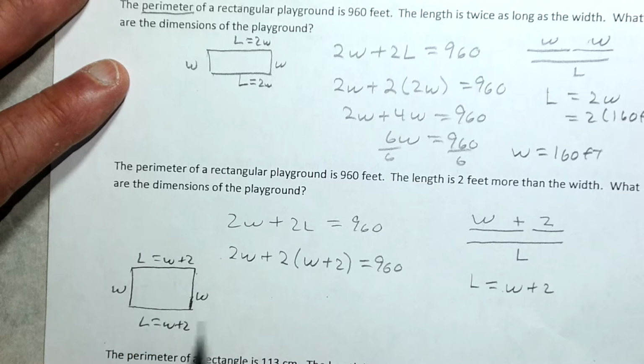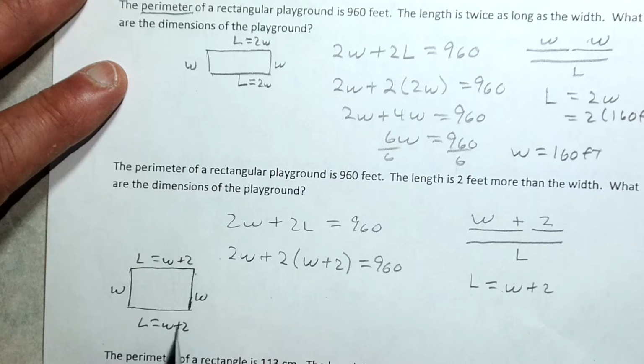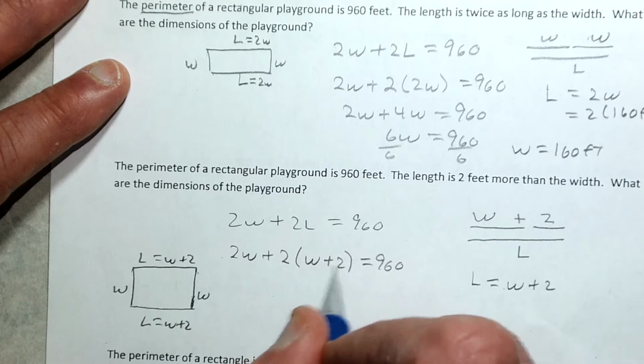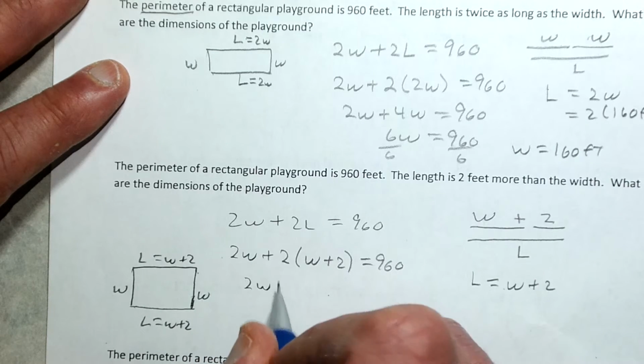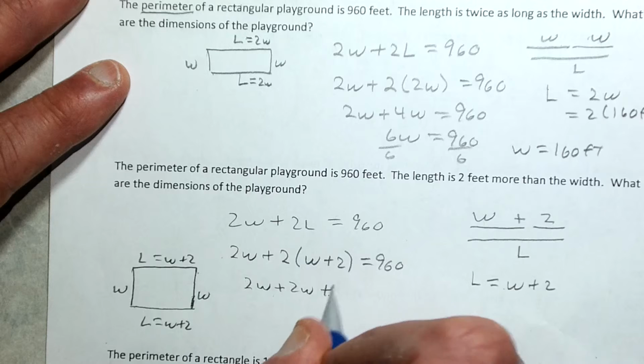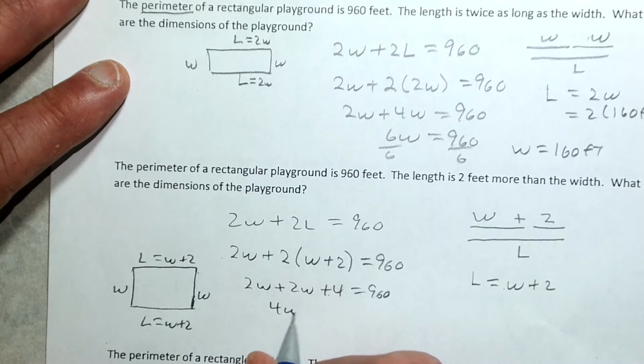So let's see if this math turns out to give me the same perimeter in terms of W that I think I would get if I started adding things up around this rectangle. This would be distribution, because that's what we always do when we have a number outside of parentheses. So this would be 2W plus 4. And then I would get 4W plus 4 is equal to 960.